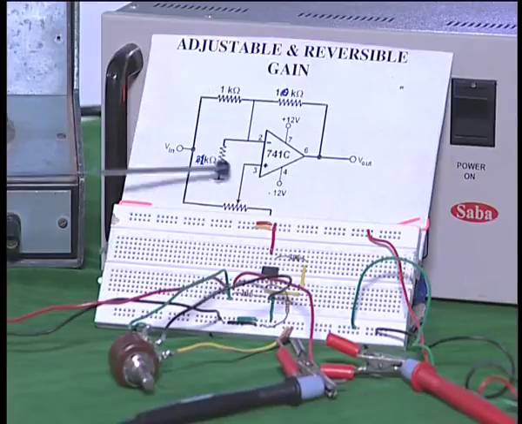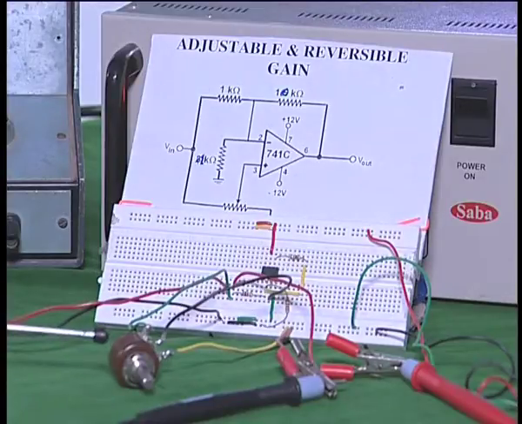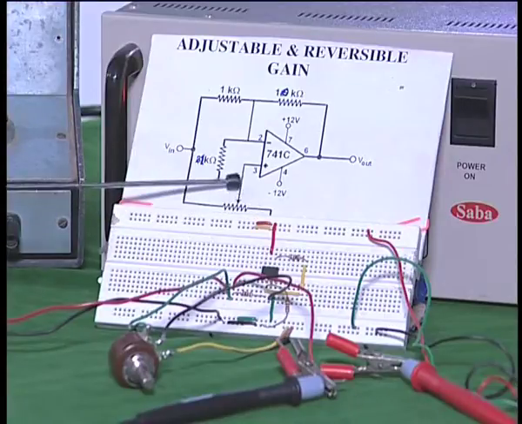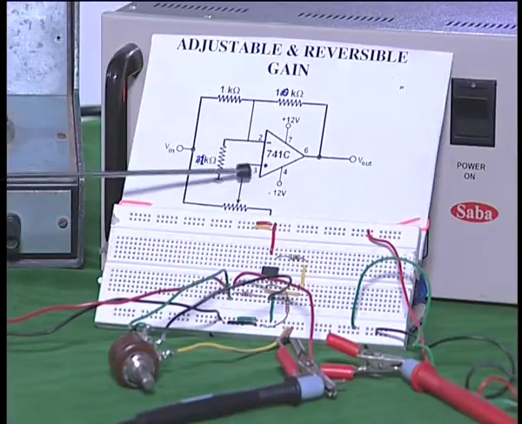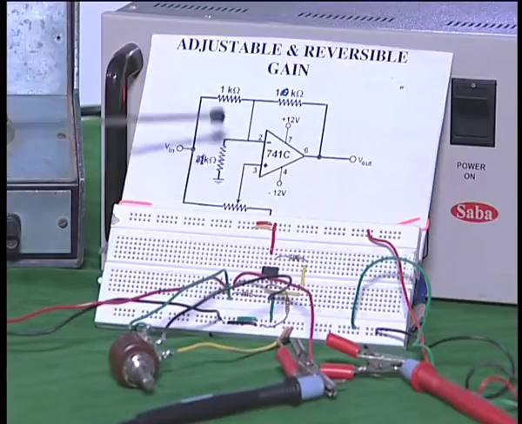Now, what will happen to the gain? When I put it to the minimum, I have now maintained the potentiometer to the minimum position already, and at the minimum position it becomes grounded, and therefore, it becomes a simple inverting amplifier. For an inverting amplifier, the gain should be minus n, n is 10 here.